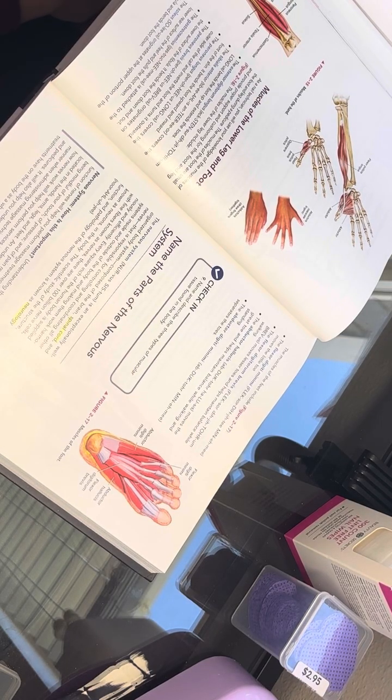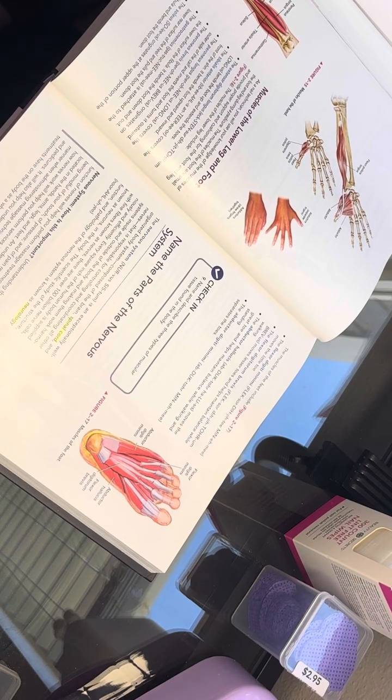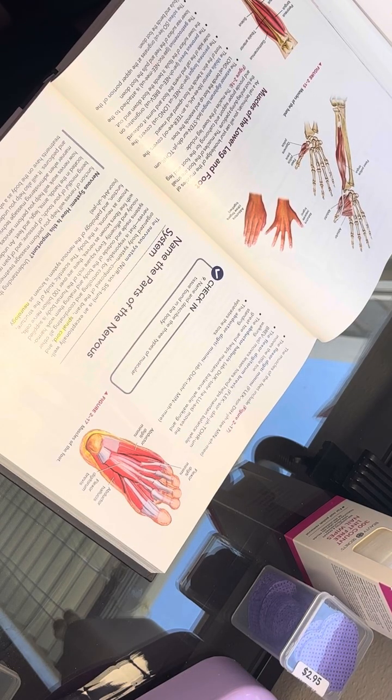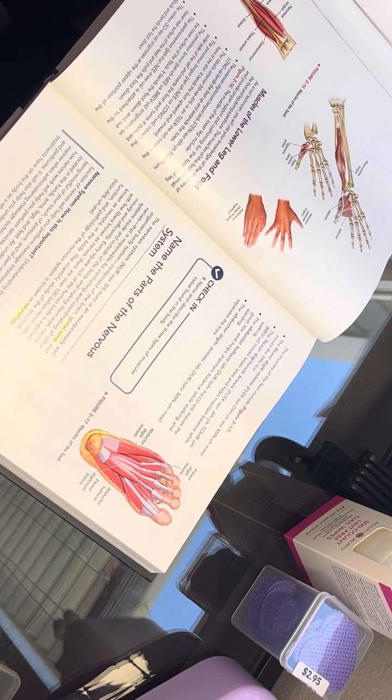That's funny. Extensor digitorum longus. Bends the foot up and extends the toes. The tibialis anterior covers the front of the shin. It bends the foot upward and inward.